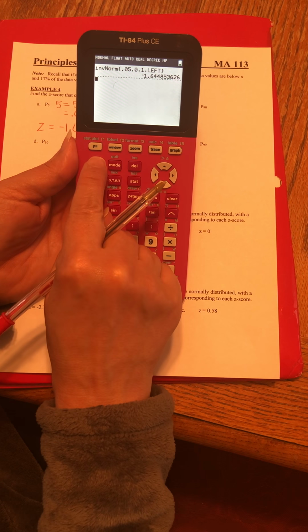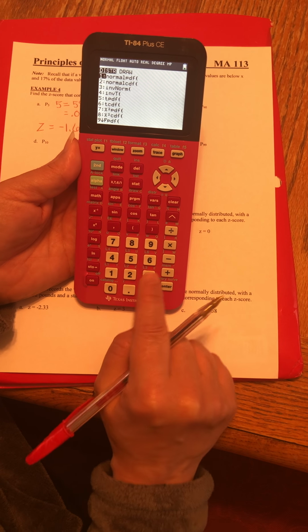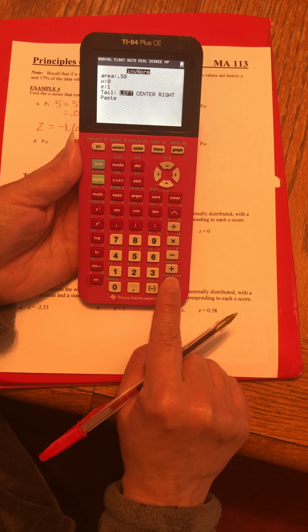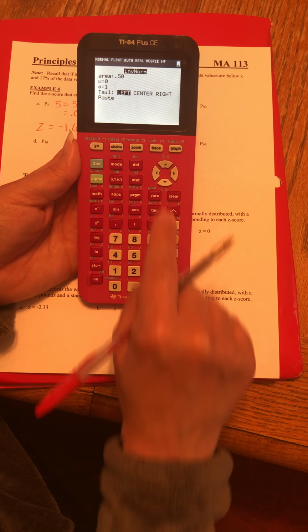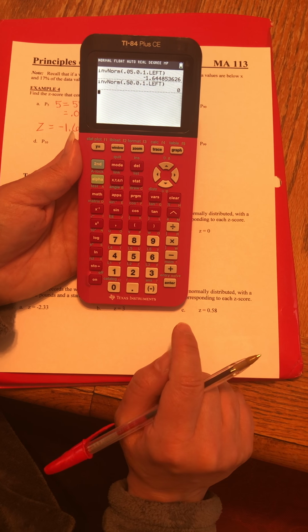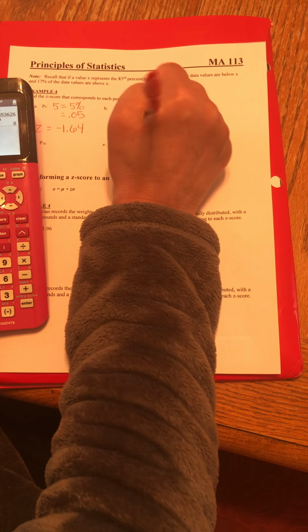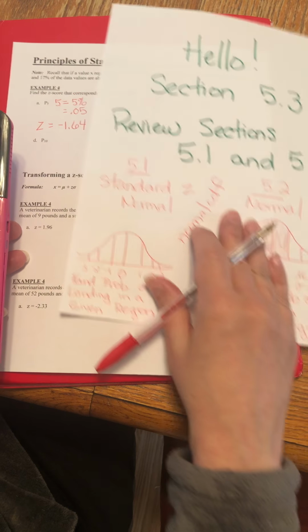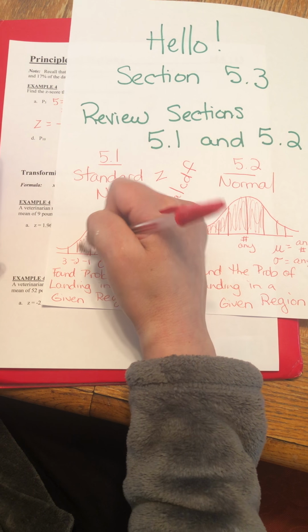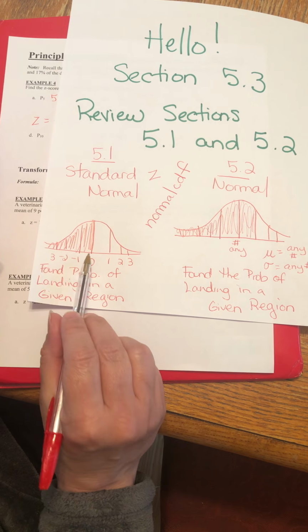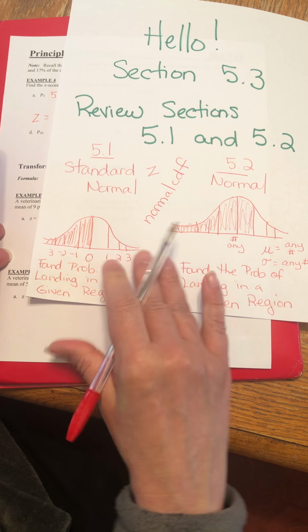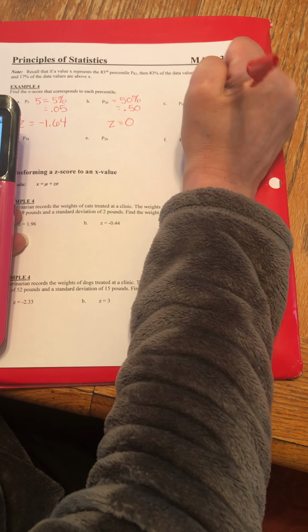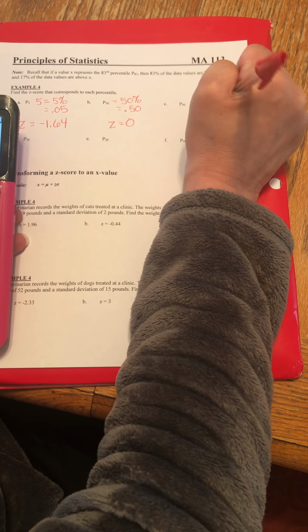Here, the 50, since it's the 50th percentile, is the same thing as 50%, which is 0.50. So now I'm going to go to second DISTR, number 3, but now my area shaded is 50%. Mean is 0, standard deviation is 1, hit paste, hit enter, and the answer is z equals 0, which makes sense. If you go back to this picture, I want 50% of the curve shaded. 50% is half the curve, and the curve is at 0.